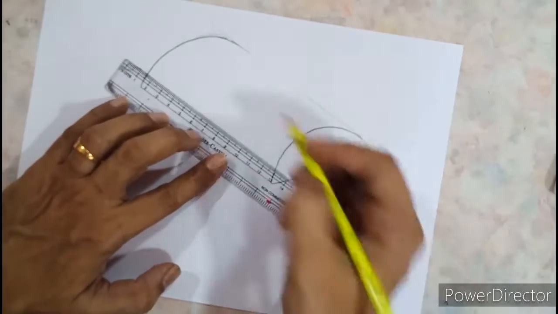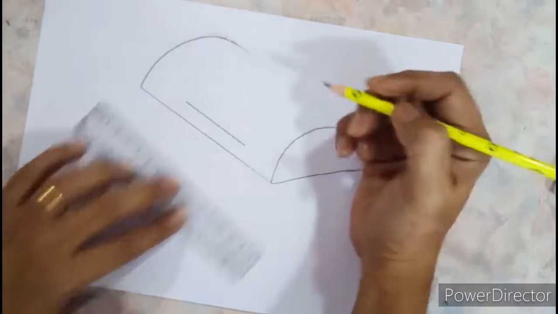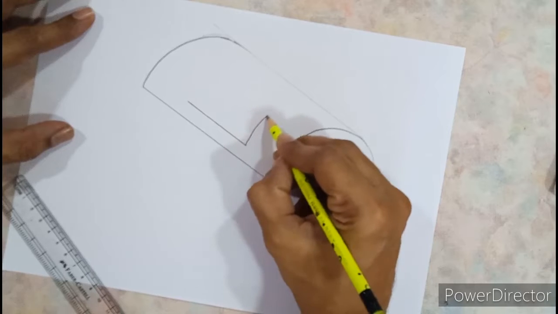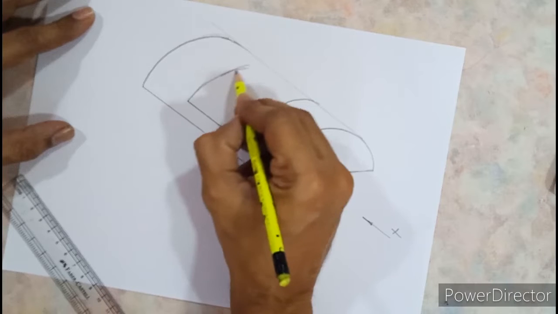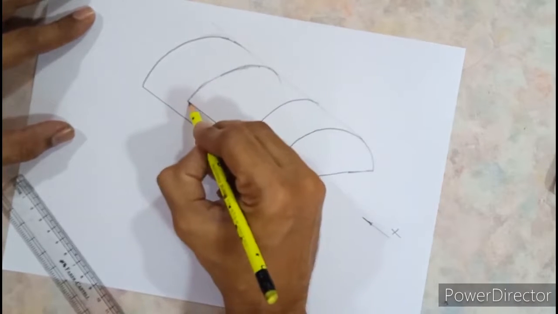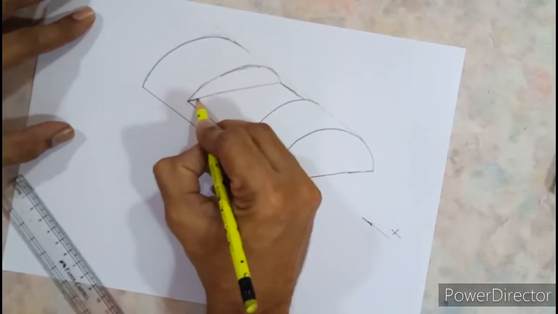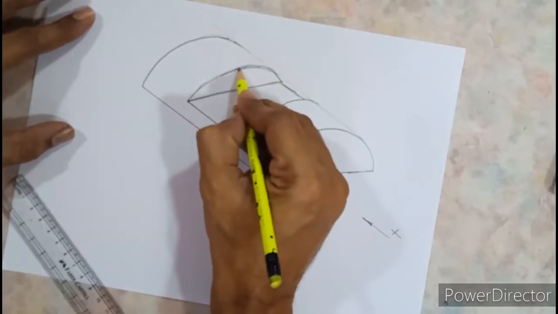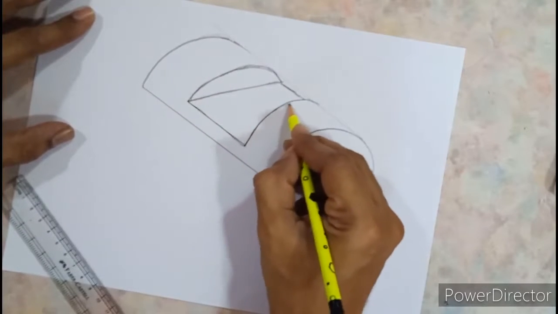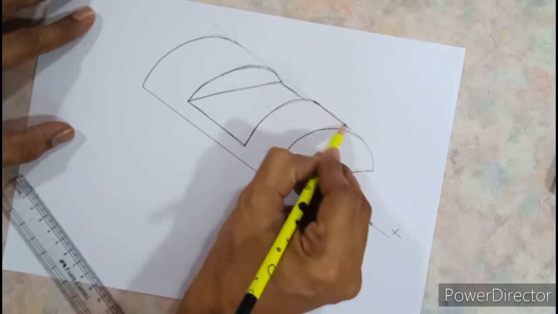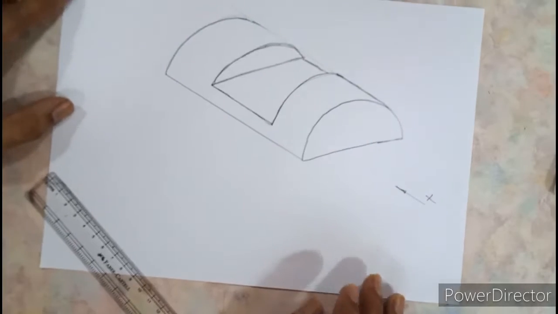Let me make a small cutout on this semicircular portion like this. So we'll try to make a small cutout. I've cut the cylinder from the top part. So that is how the cylinder appears after you cut it somewhat.